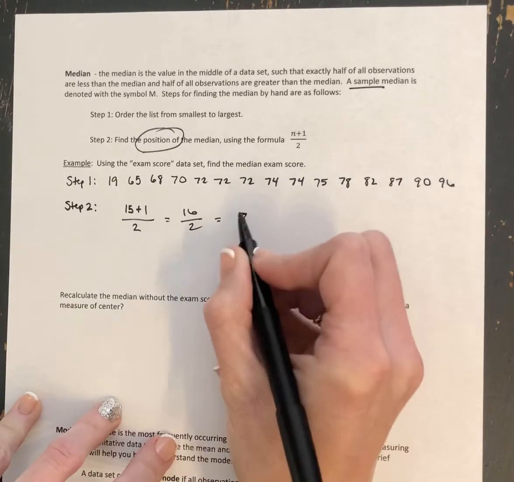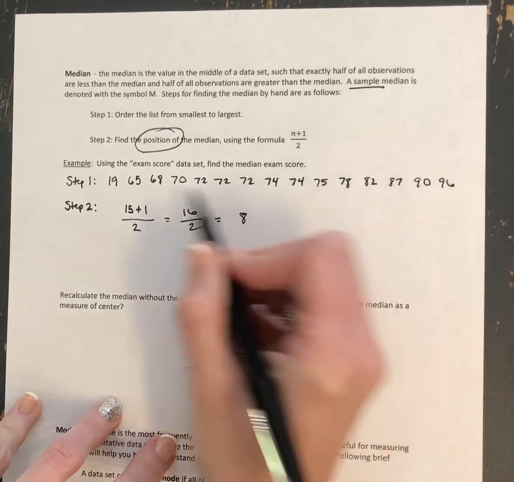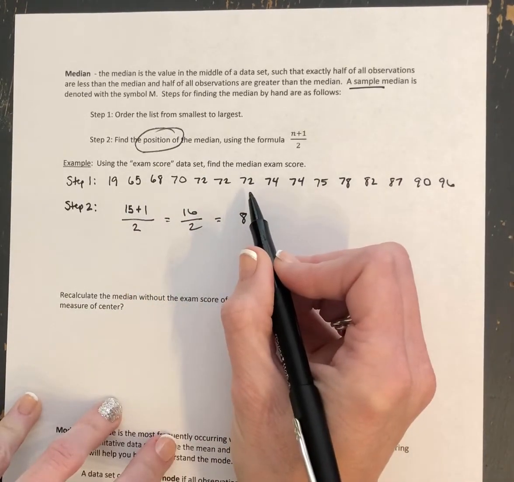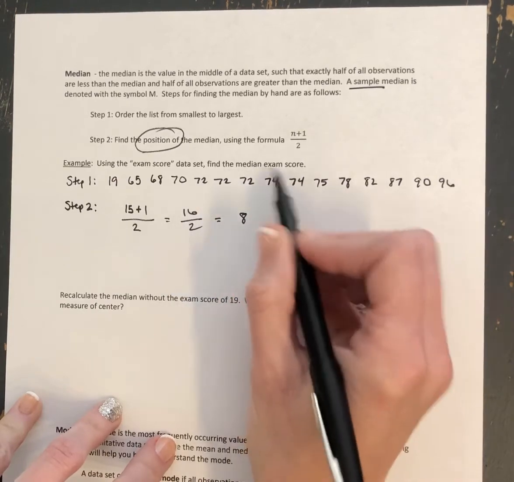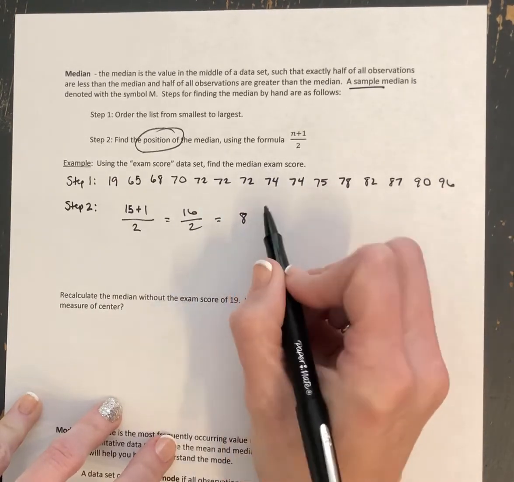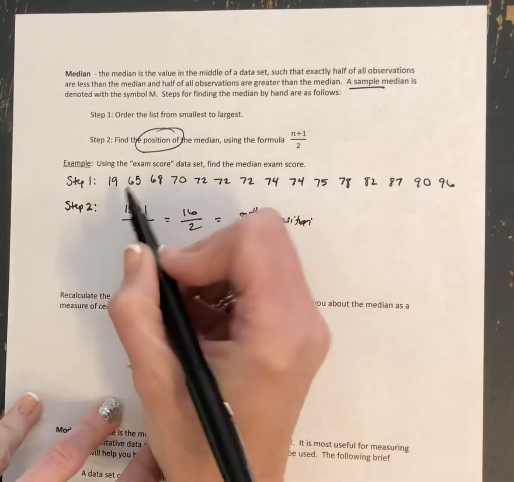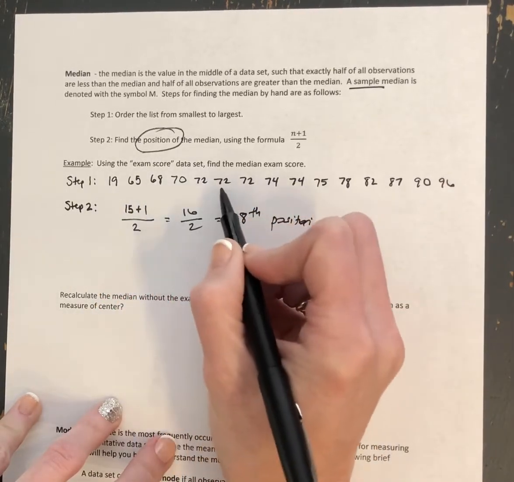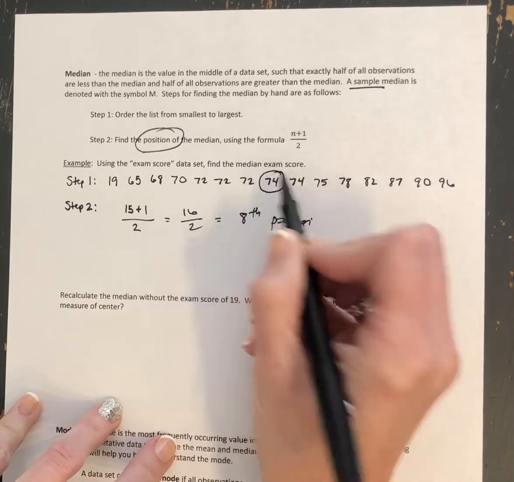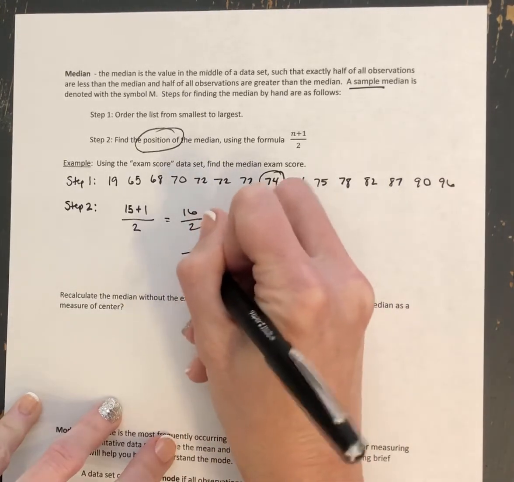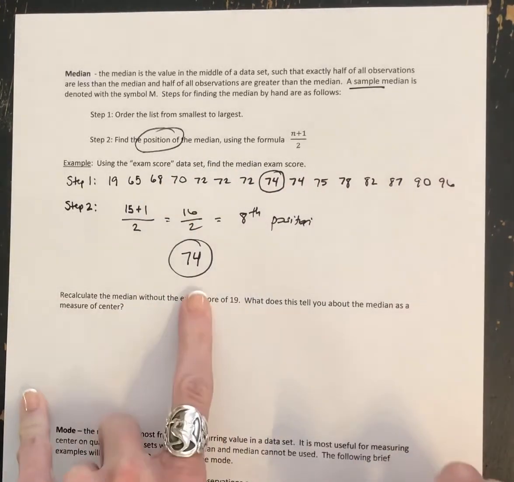That doesn't mean the median is 8. That wouldn't even make sense, right? 8 does not look like the middle value in this list. The middle value looks somewhere in here, and it's telling me this is the 8th position. So 1, 2, 3, 4, 5, 6, 7, 8 is right there. And so we would say that our median is 74.